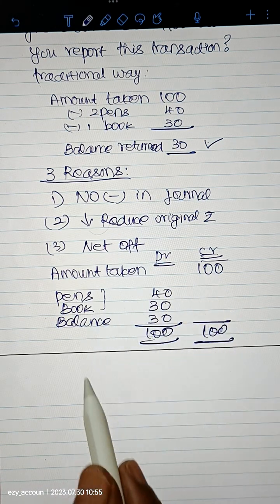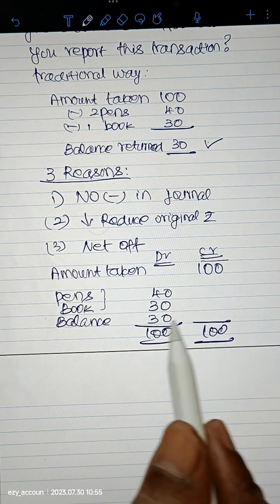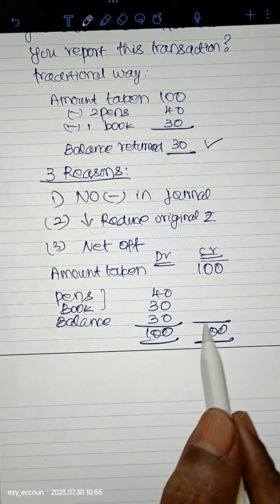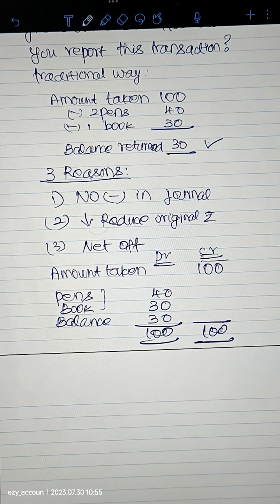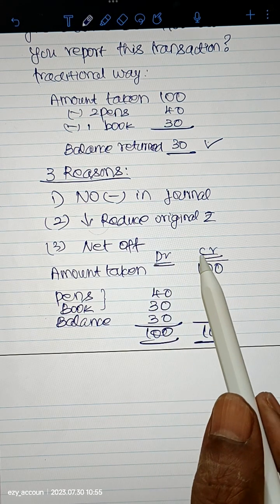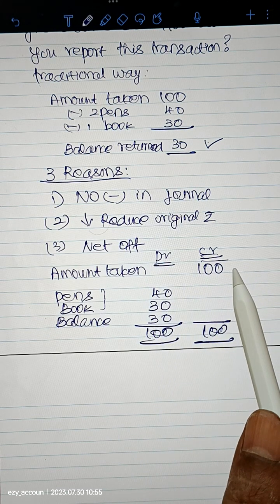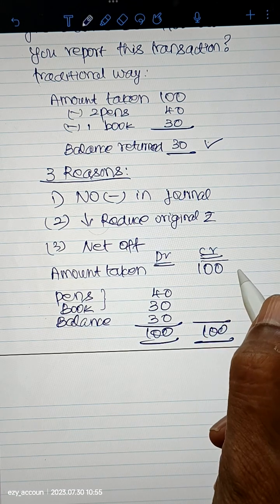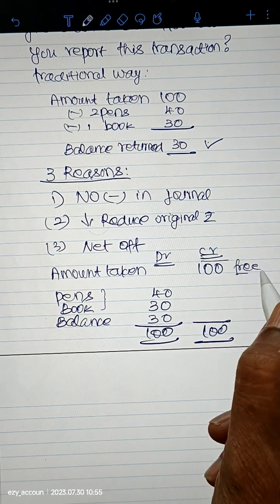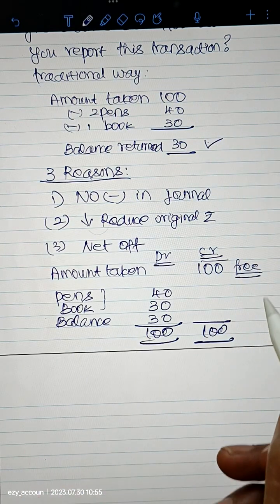So here you are showing the full transaction of how much money received, how much spent, what is the balance, and not reducing any number, no netting off, and there is no minus sign. So that is why for every debit you need a credit, or for every credit you need a debit. And one more thing: when you start with 100 rupees, nobody gives money free in business, right? Here it is your home, your mother gave you 100 rupees. In business, there's nothing free.